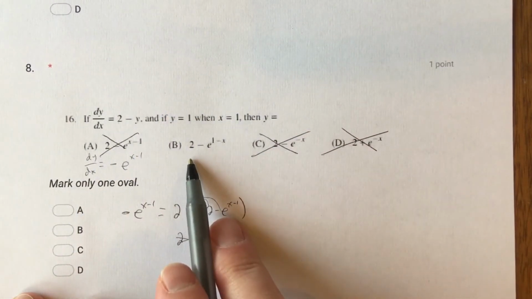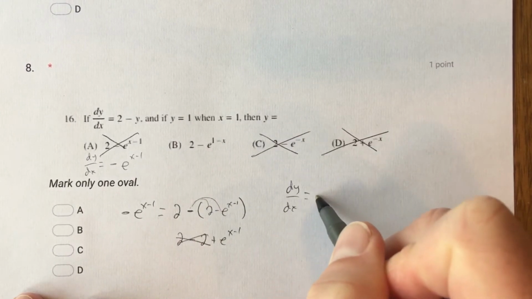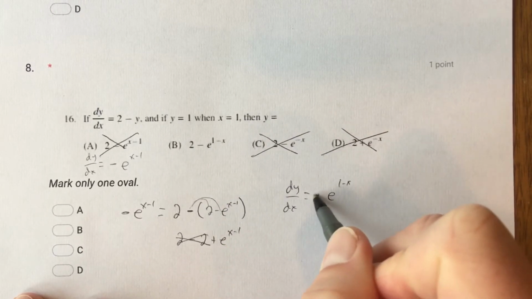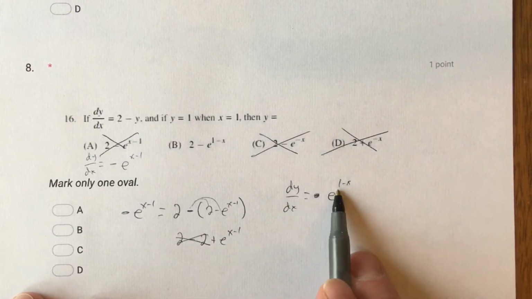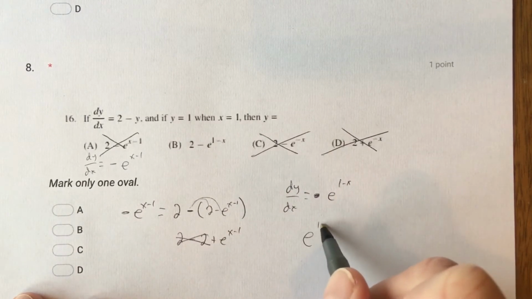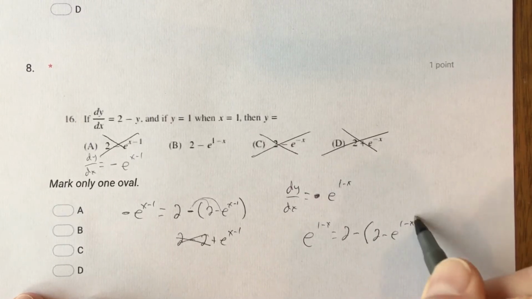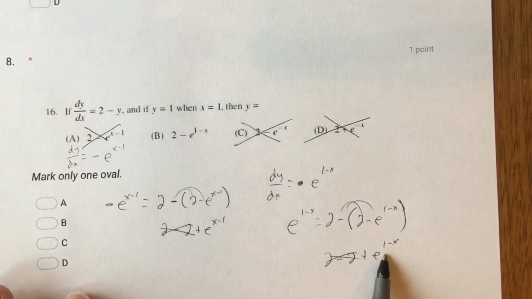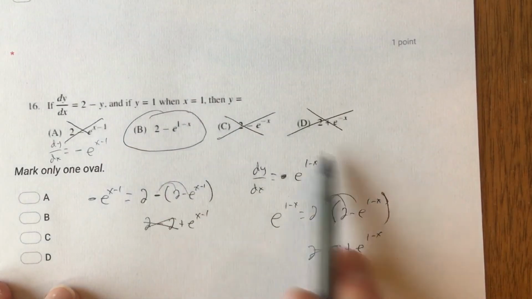If I do that same work for b, the derivative of that is negative e, and then the derivative of its exponent is negative 1, so that turns it into a positive. So the derivative of b is positive e to the 1 minus x. So derivative equals 2 minus the original. When I distribute the negative this time, I get 2 minus 2 plus e to the 1 minus x. And so I get positive e to the 1 minus x equals positive e to the 1 minus x. That checks out. Ugh. Real sneaky there.